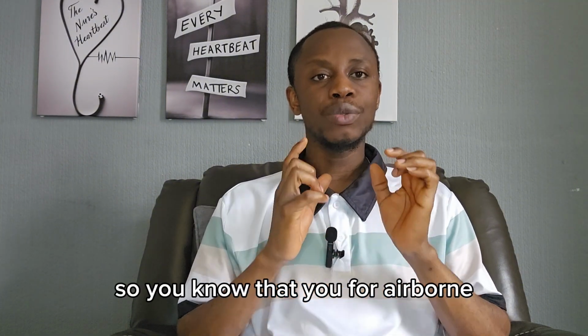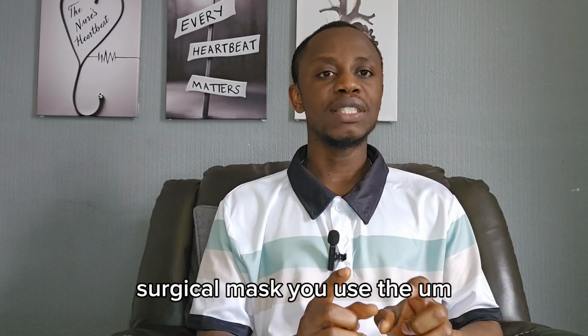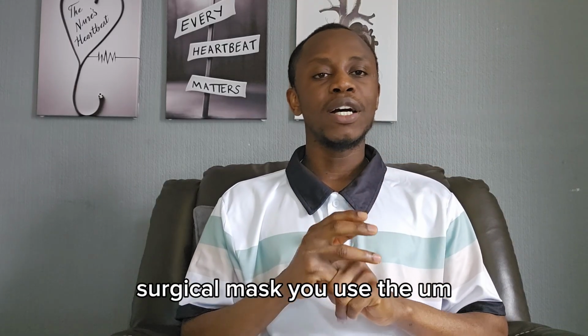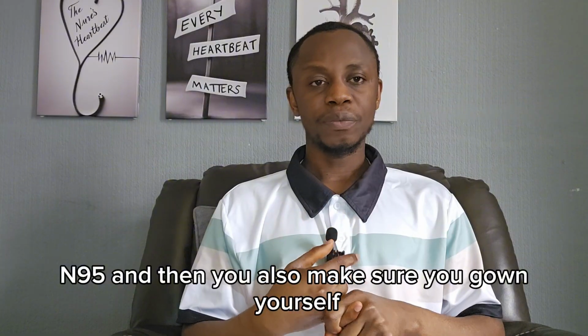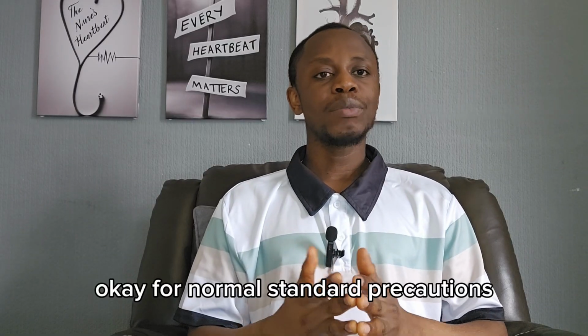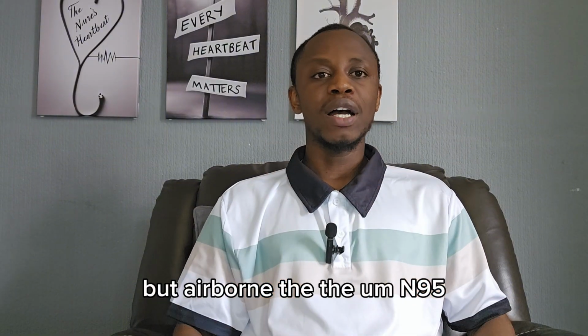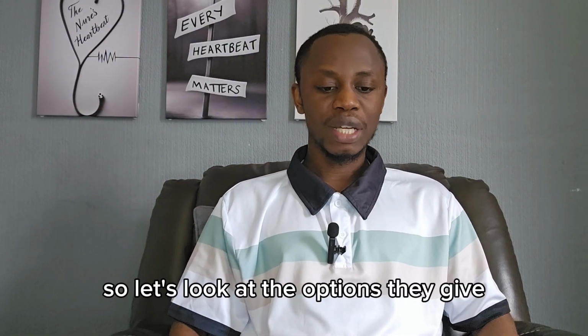What were the things we were doing? You know that for airborne, you are not going to just wear your normal surgical mask. You use the N95, and then you also make sure you gown yourself, your gloves, and everything. For normal standard precautions, you will use your surgical mask and your gloves. But airborne, the N95. So let's look at the options they give.